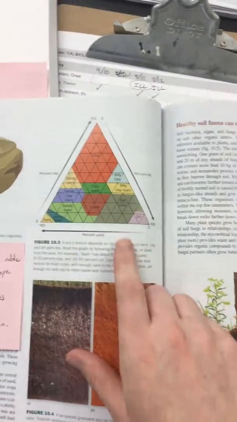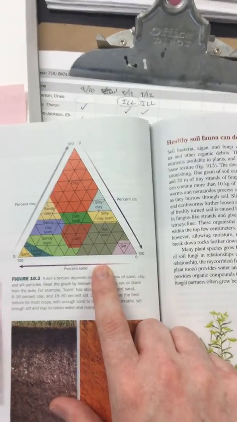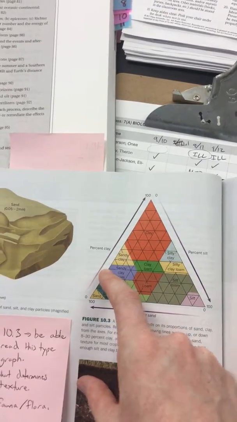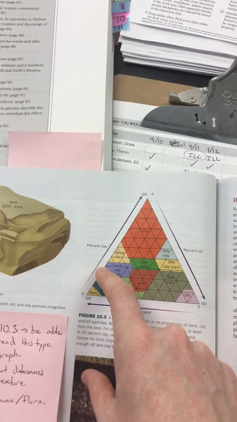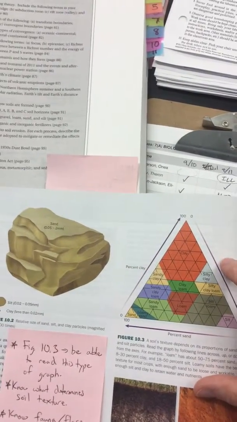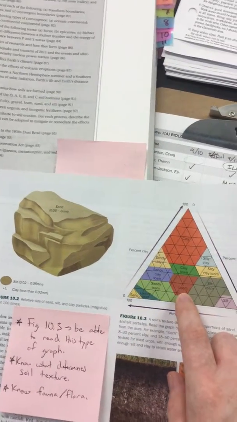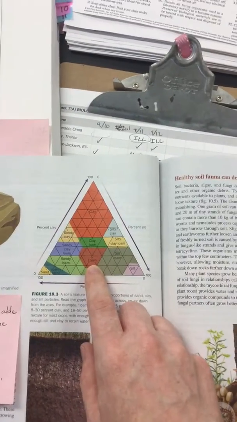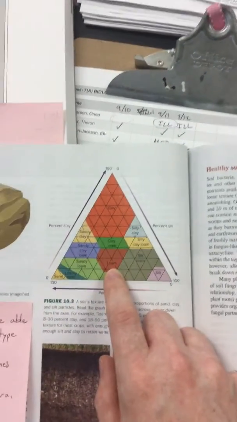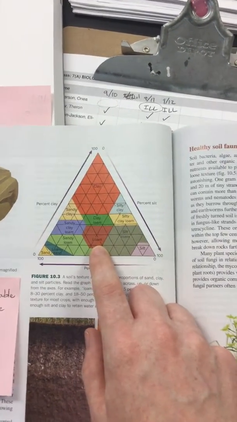This little chart here, this figure, you should be able to read a chart like this. So if you're told that you have like 30% clay in the soil, you'd be about here, and 50% silt, and let's say 50% sand. So 50% silt would come down from about here, 50% sand would come up from here, and then 30% lands you in loam. Okay, it's not a difficult chart to read as long as you know how to figure it out. But we'll look at these at least one day later next week. That's the kind of chart you should be able to read.